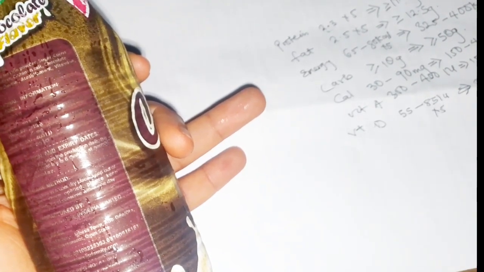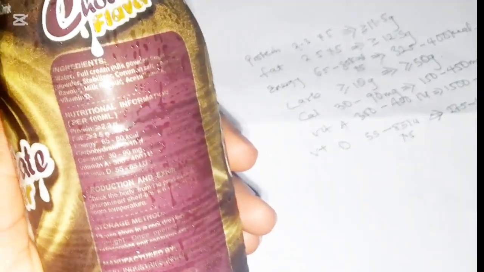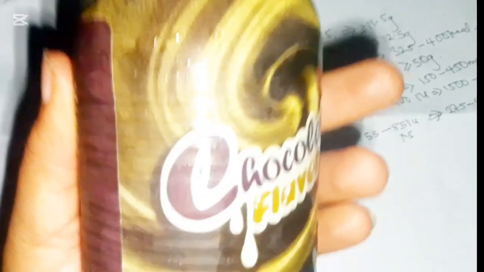So you can see, if you drink the whole of this, you're consuming up to 400 calories from these 500 mils. You will get 11.5 grams of protein and all of this. Let me not go over repeating it. Now, let me set this aside. As you can see, we have analyzed everything here. Let us go a bit further.